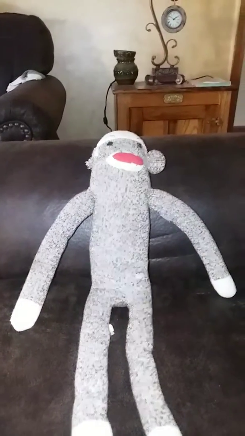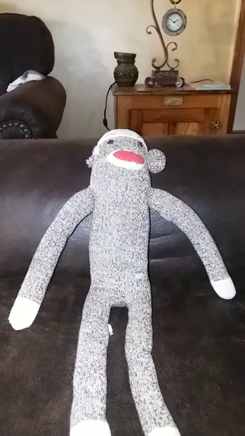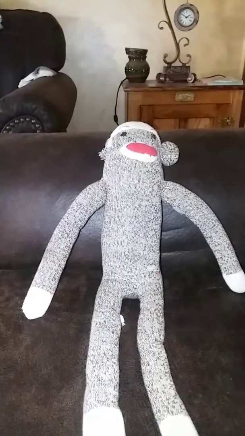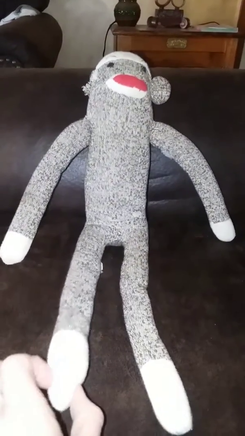Next, we have rotation, and that's where a bone spins on its axis, or it pivots. That's like taking your foot and turning it inward.